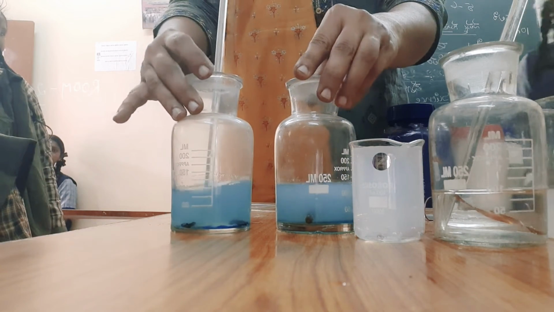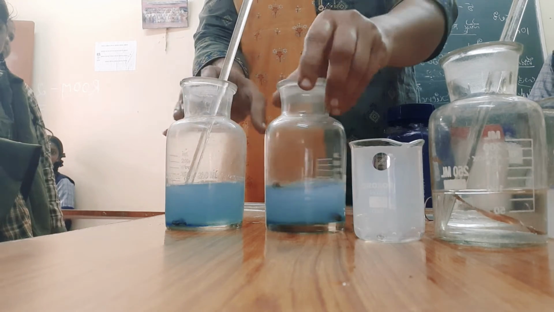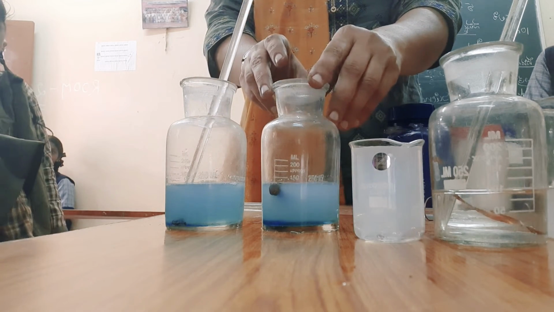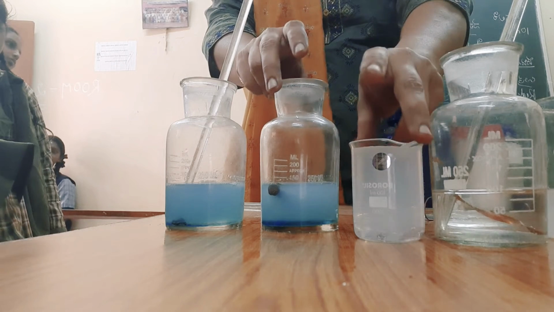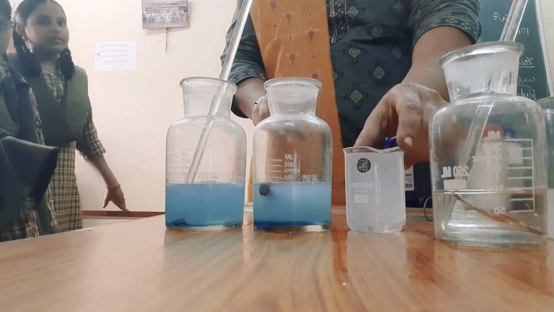So what is there in a beaker? A. Copper sulfate with zinc piece. What is there in a second beaker? Copper sulfate with nail. What is there in a third beaker? Zinc sulfate with copper piece.